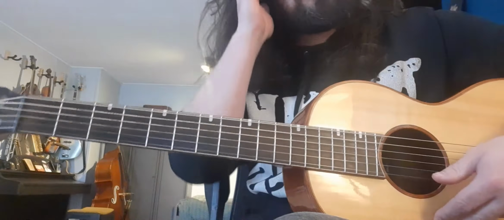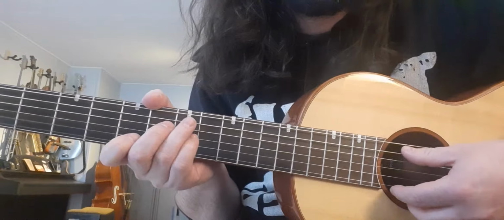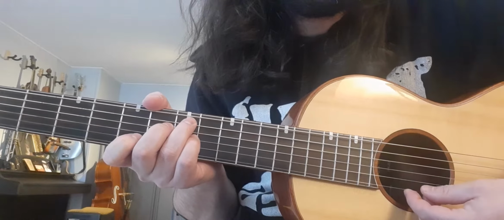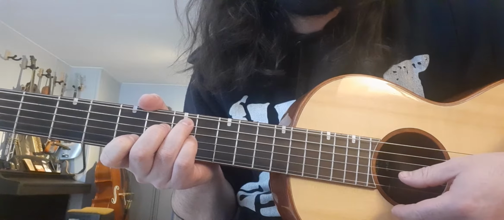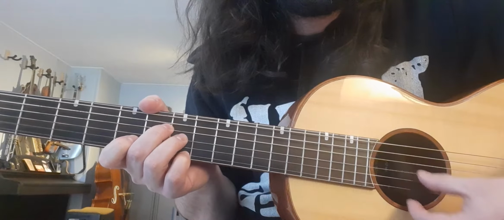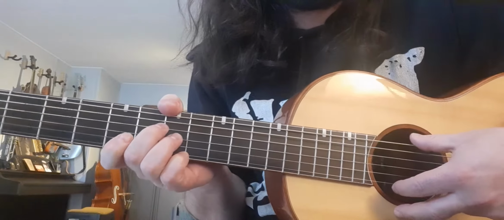Nice and heavy, all those options, as well as the fifth chord, the 5 chord, E dominant 7, or this version, with or without a fifth in the bass.